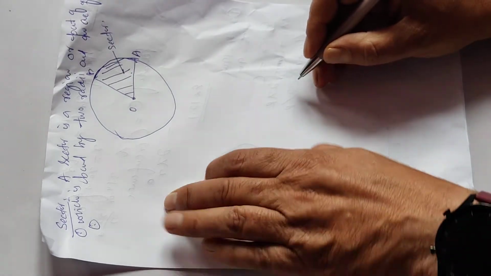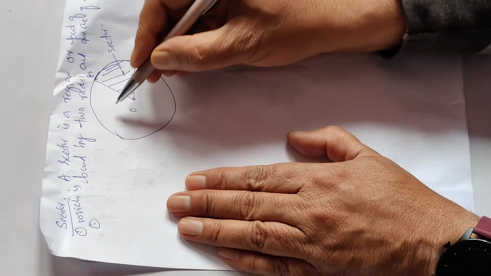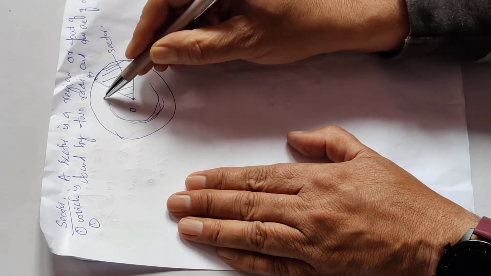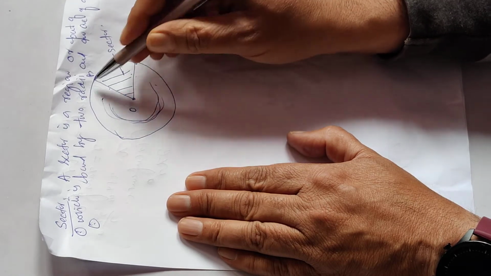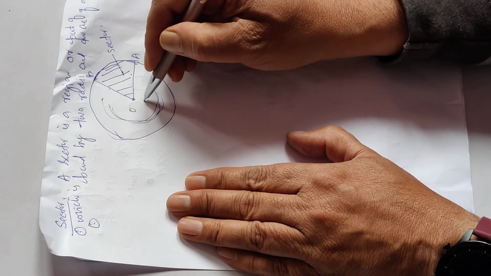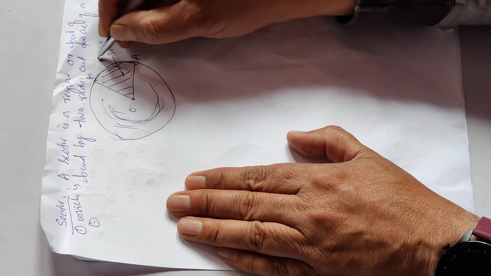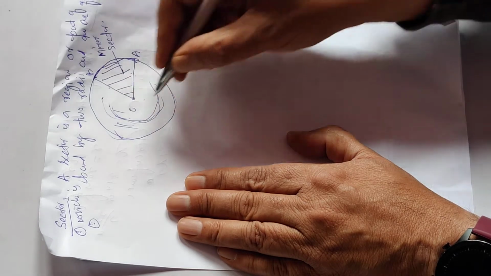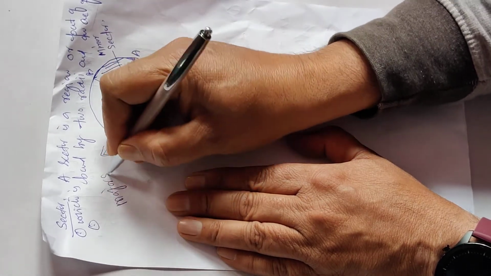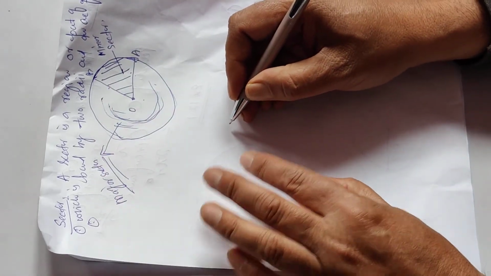But one more thing is there. You can see the remaining part of the circle over here. It is again bound by these two radii and the much larger arc of the circle. Isn't this a sector? Yes, it is also a sector. But the difference is this is called the minor sector and this will be the major sector.